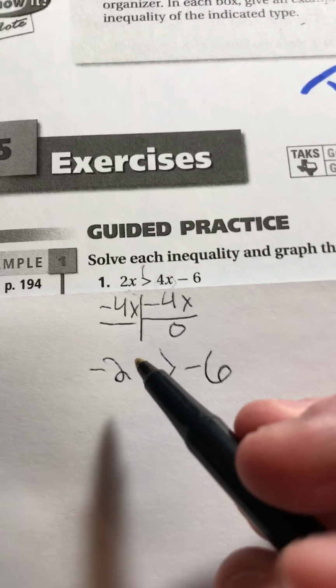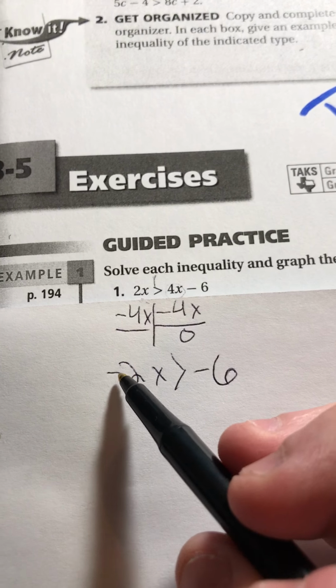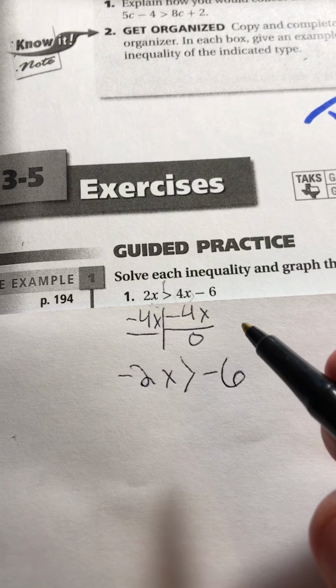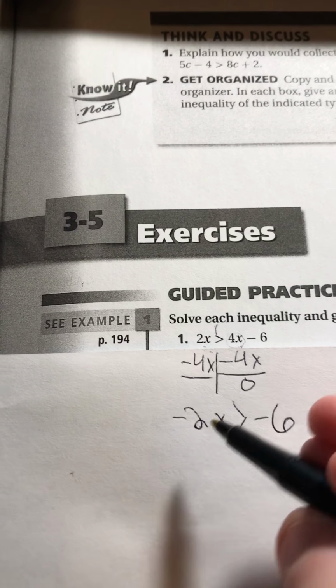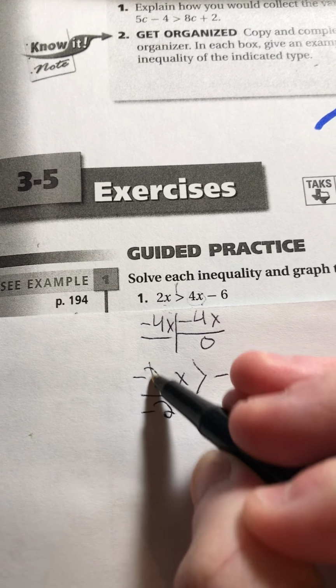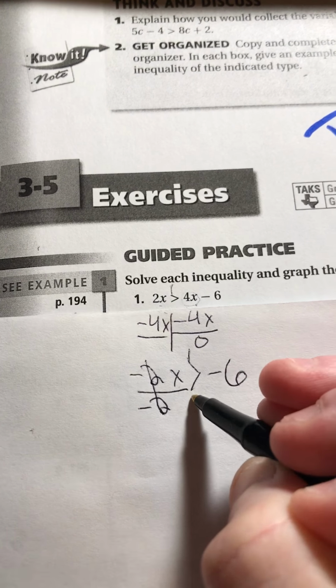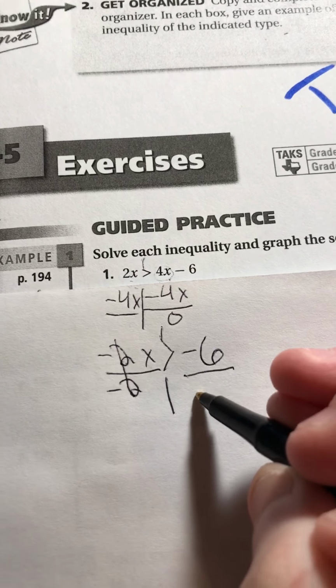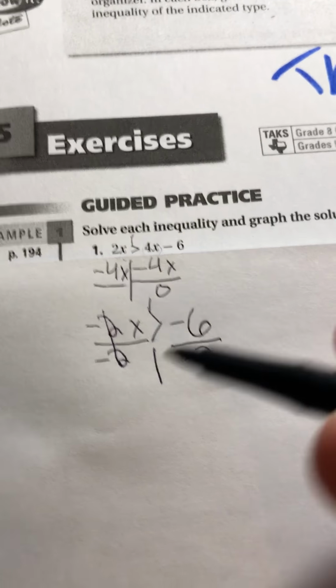So now will be our time to divide. You see we have a negative 2x right here. So that operation is multiplication, so the opposite of that is division. Dividing out negative 2. And we do it to this side, divide out negative 2.